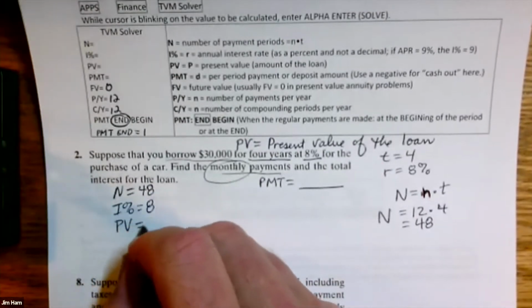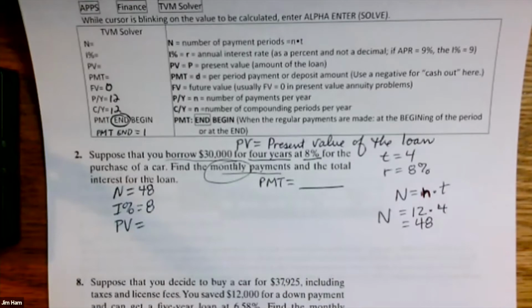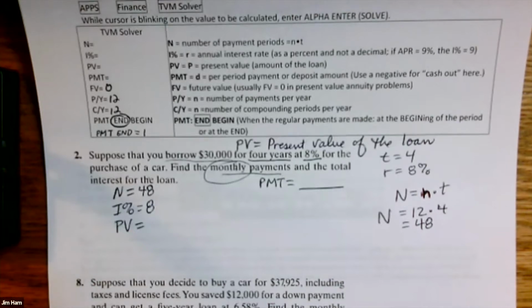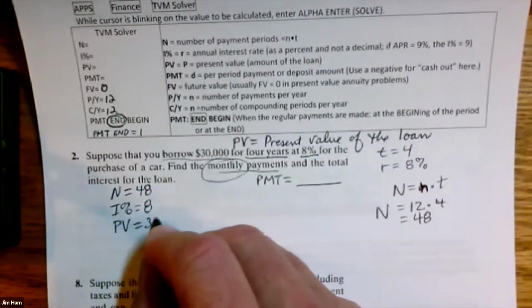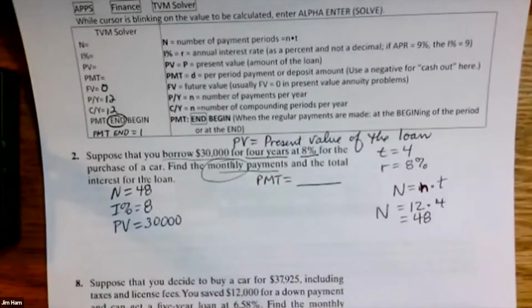The present value is the present value of the loan. In some of your problems, you're going to do like Carly there, and you're going to make a down payment. And if you make a down payment, you have a smaller loan. So that changes the present value. In this case, there's no mention of a down payment. So we're going to finance, as they say, the entire $30,000.